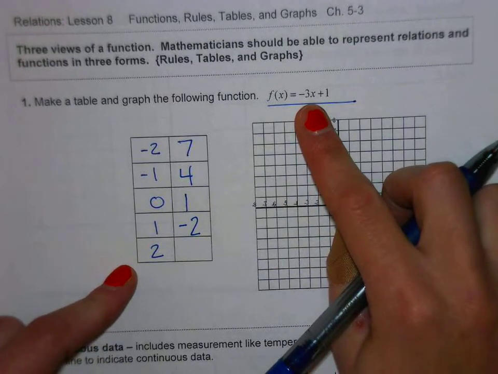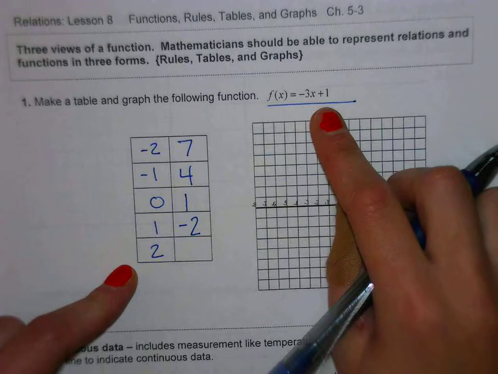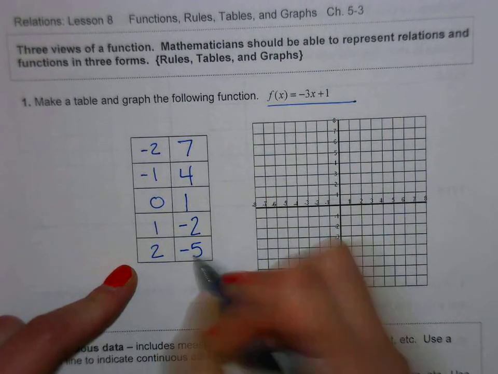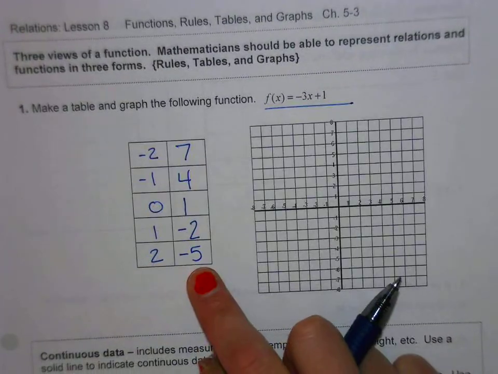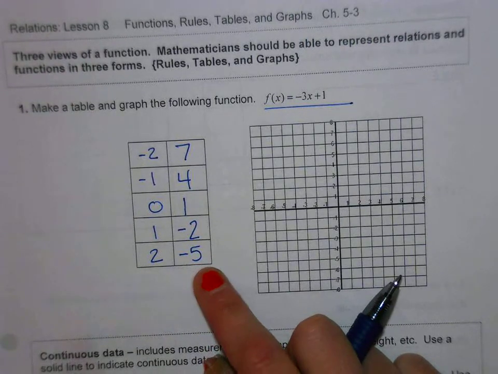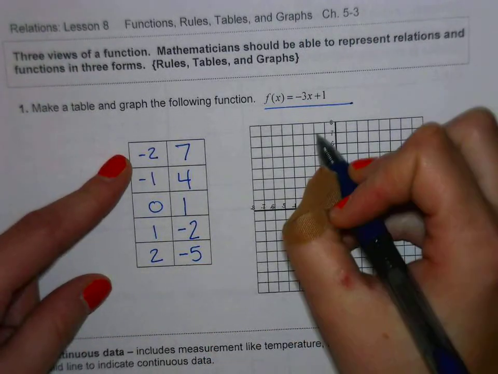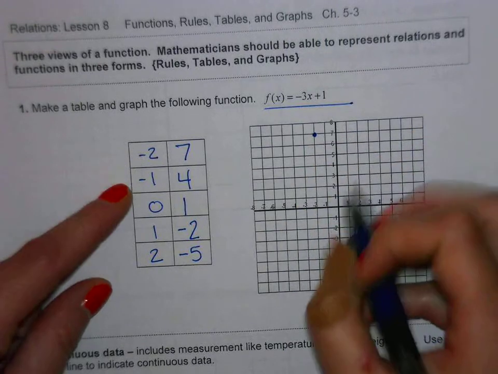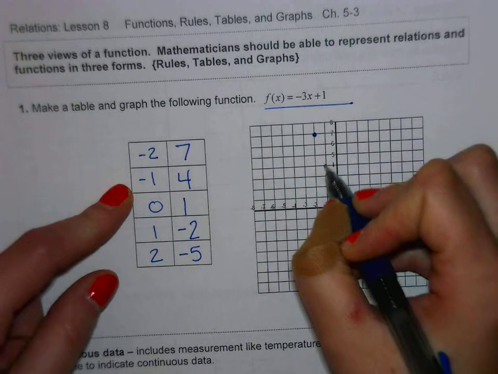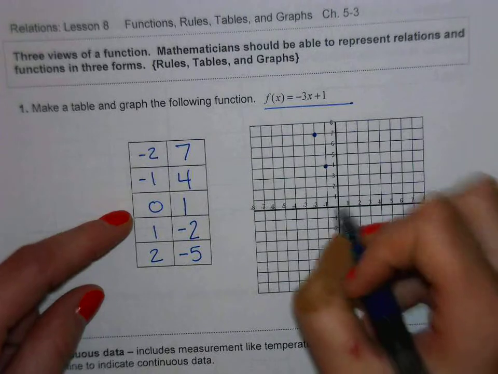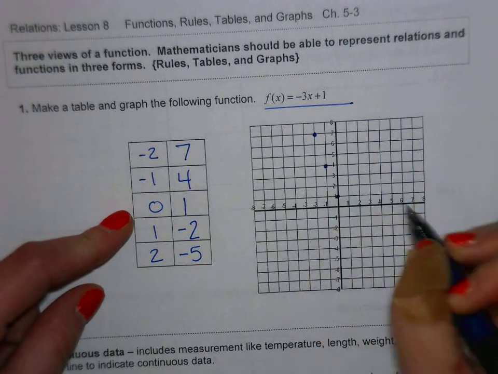So that's the second way we can represent our relation. Now let's graph it. -2, 7. -1, 4. 0, 1. 1, -2. And 2, -5.